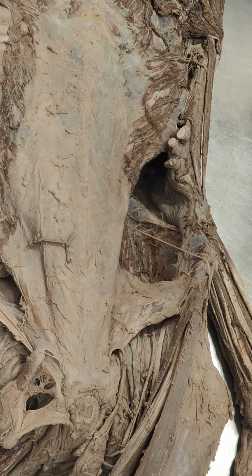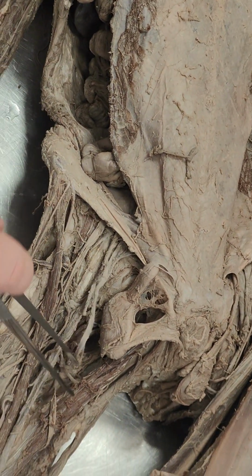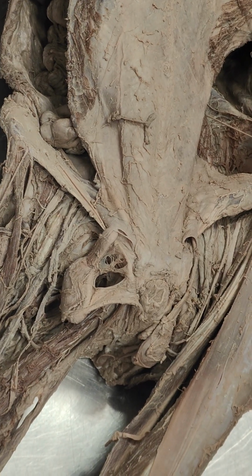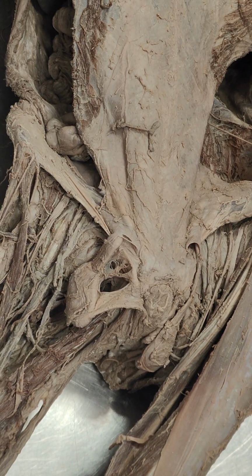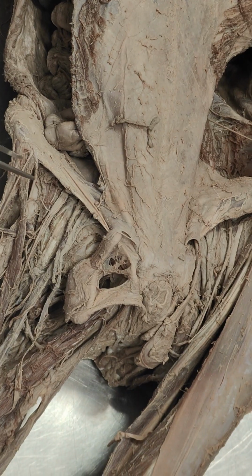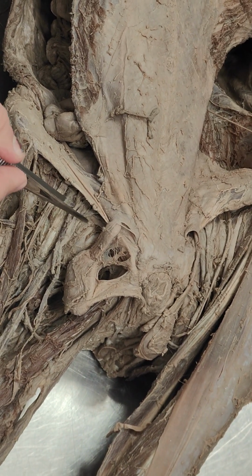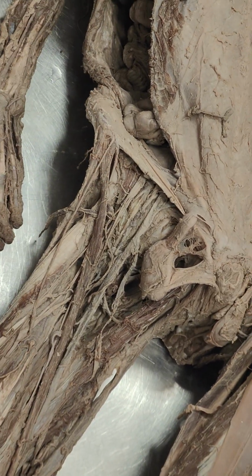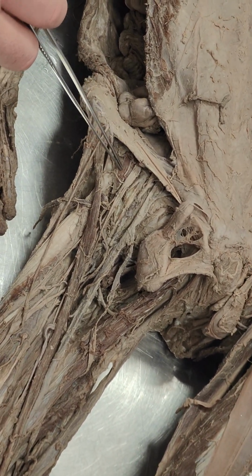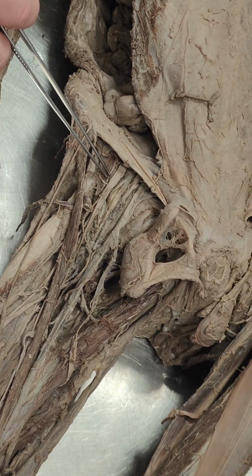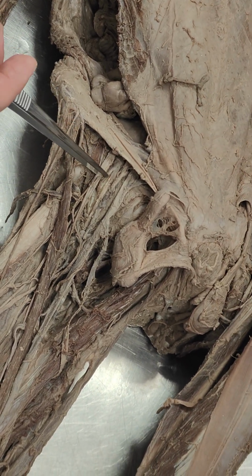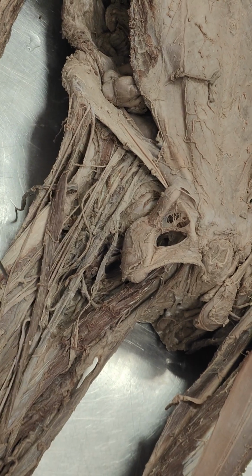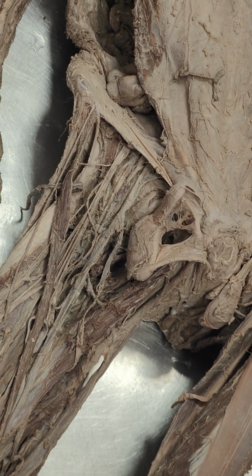Next nerve, and it is the largest nerve of the lumbar plexus, femoral nerve. Femoral nerve, it passes below the inguinal ligament. If you remember, the space under the inguinal ligament subdivides into two lacunae. Lacuna musculorum and lacuna vasorum. And the nerve leaves together with iliopsoas muscle through lacuna musculorum.